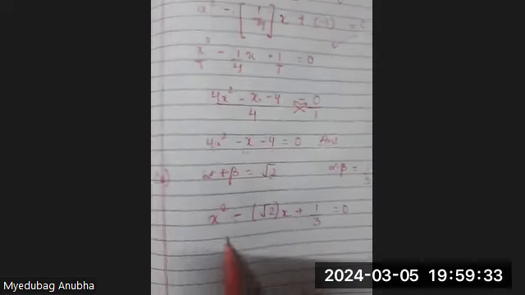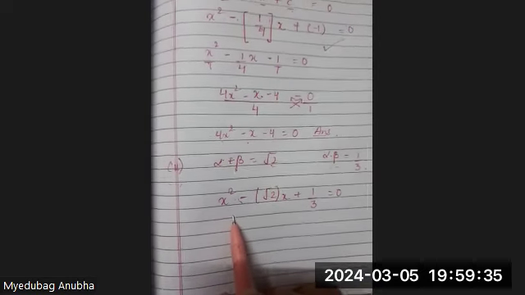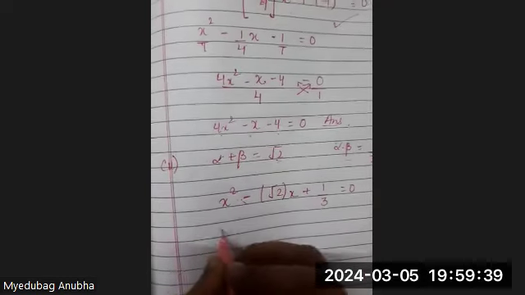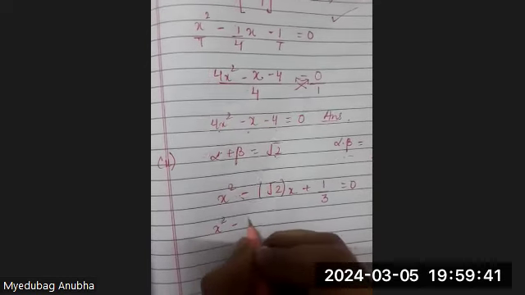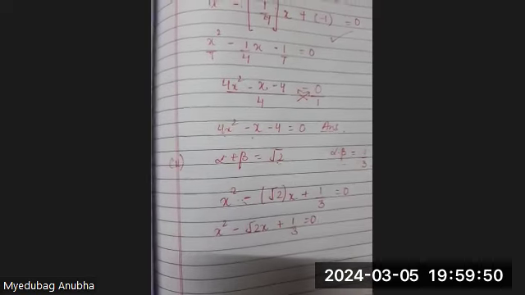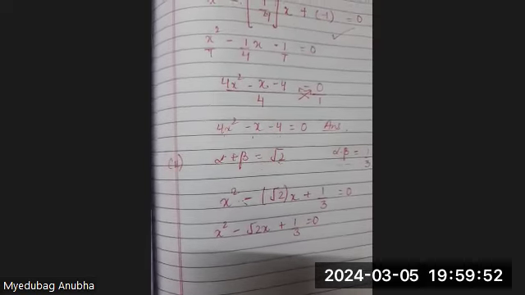So I left the equation here, right? Can you tell me the next step which you did? It must be x square minus root 2x plus 1 upon 3 is equal to 0. Up to here, have you done? Yes. Okay, now what you have to do, you have to take the LCM.